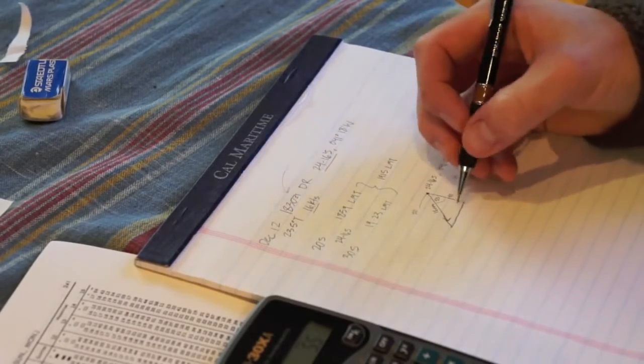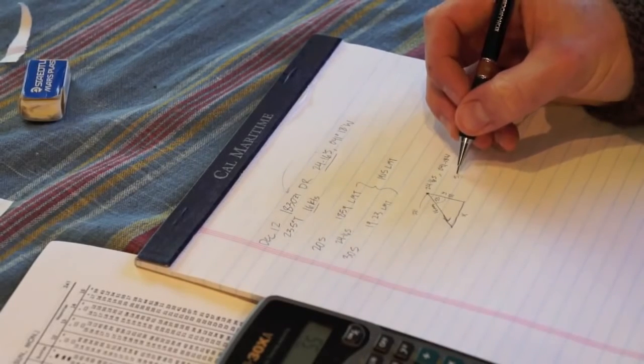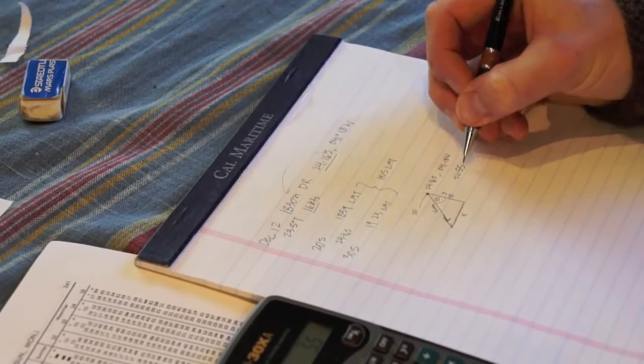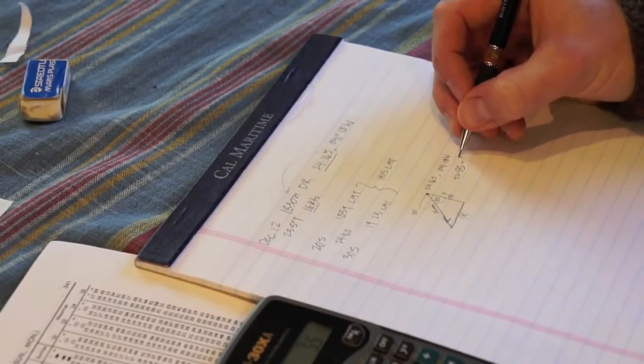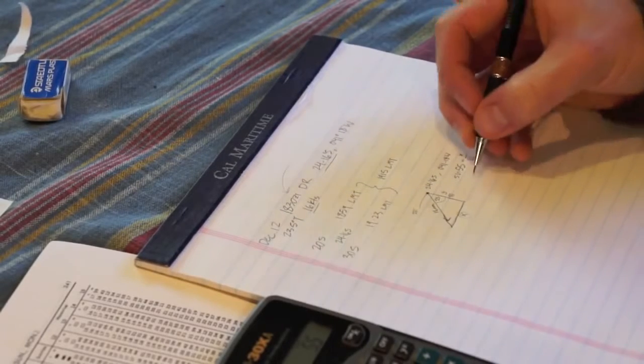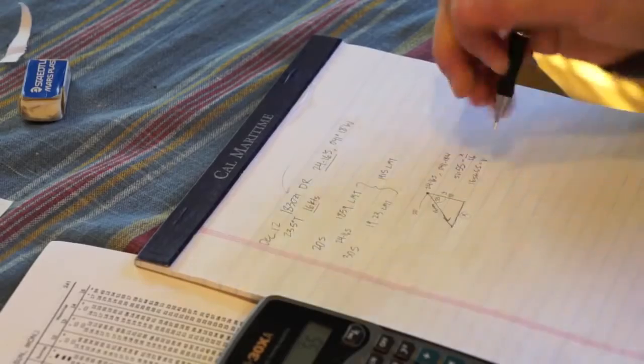So this is going to be x, this is y. Sine 55 is opposite over hypotenuse, x over 16. 16 sine 55 equals x.